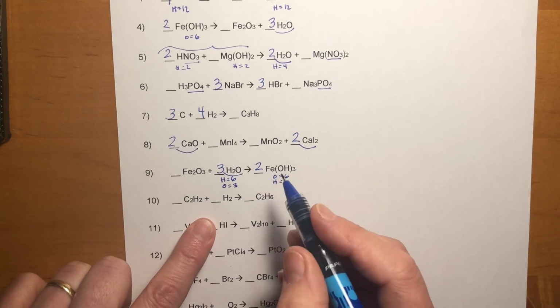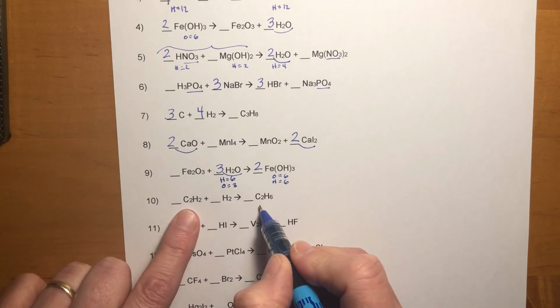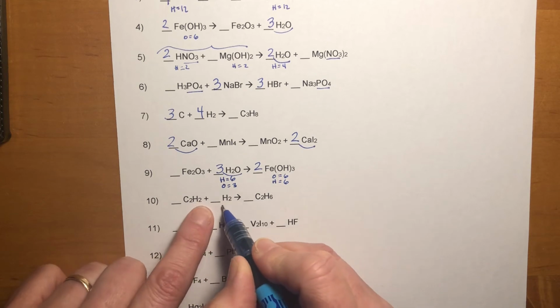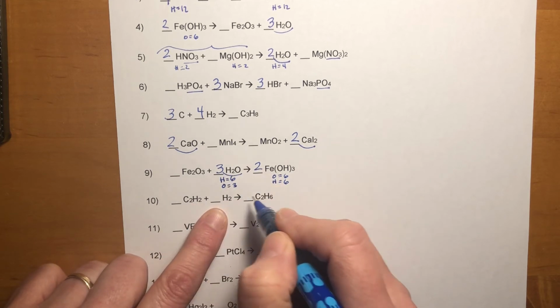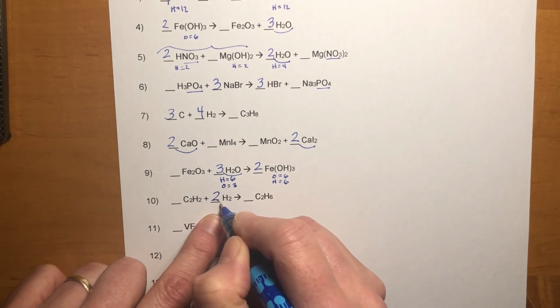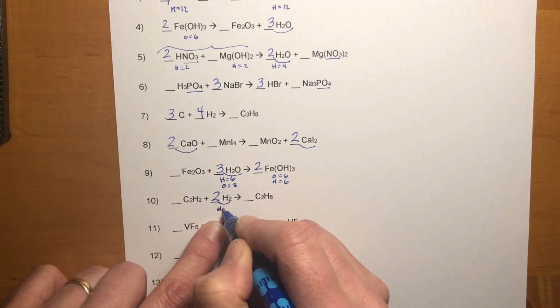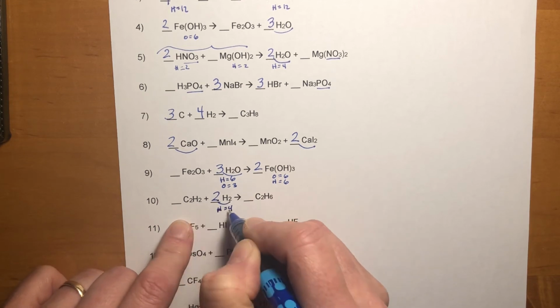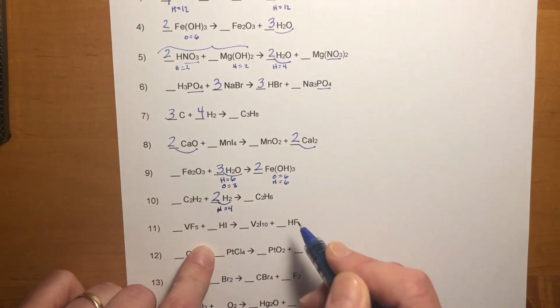Number 10, the carbons are already balanced. The hydrogens are not. There's 4. If I put a 2 here, there's 4 here then, and plus there's an additional 2, that makes 6. Okay, so that's balanced.